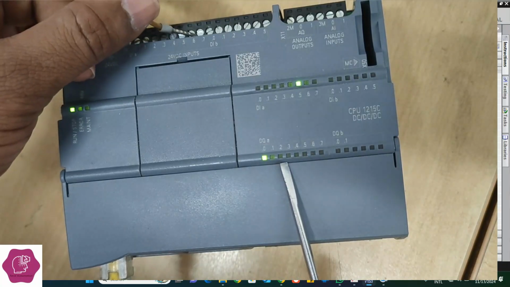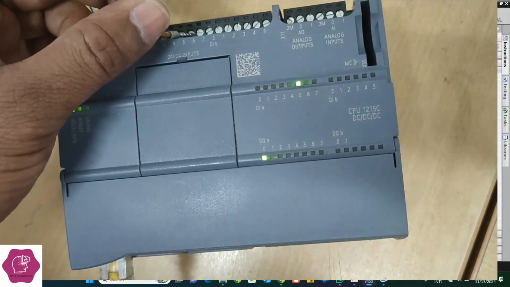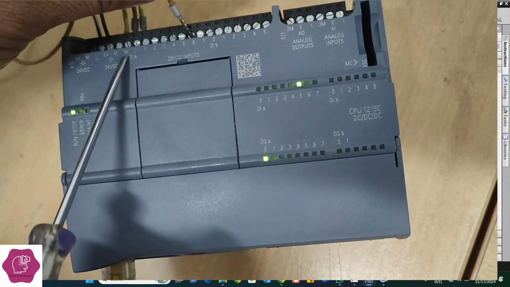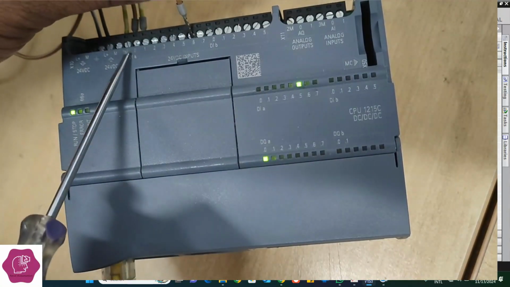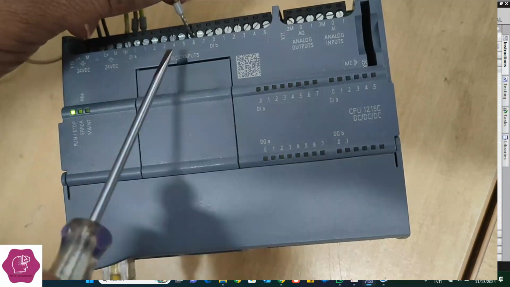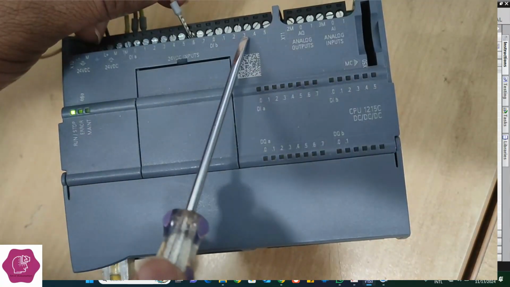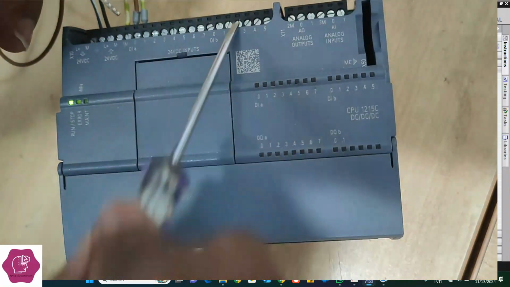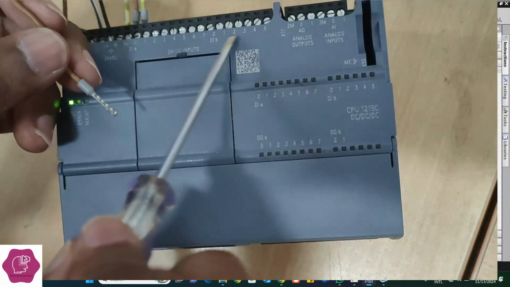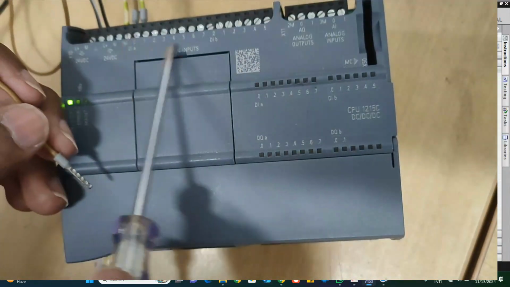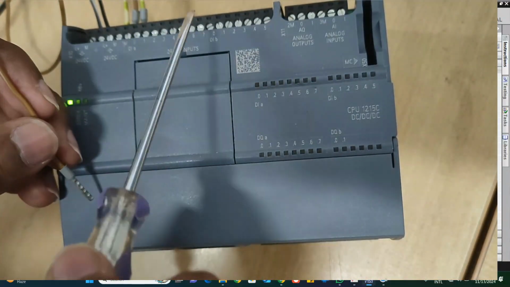But keep in mind that I have put the 24 volt in 1M as a common. So you cannot use a 24 volt input in any of the 14 inputs. All your inputs should be 0 volt. That time it will work.